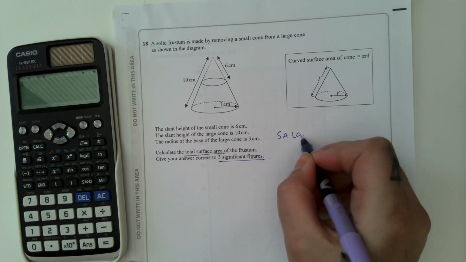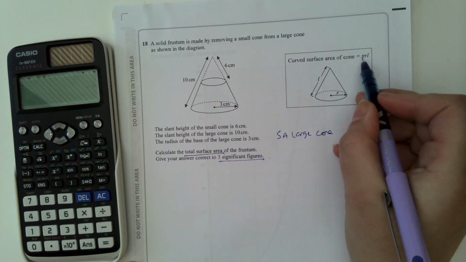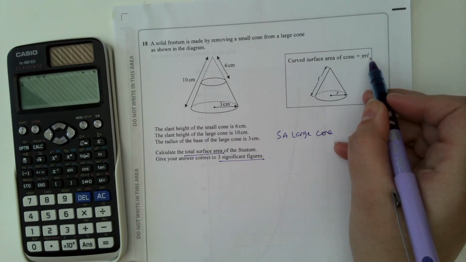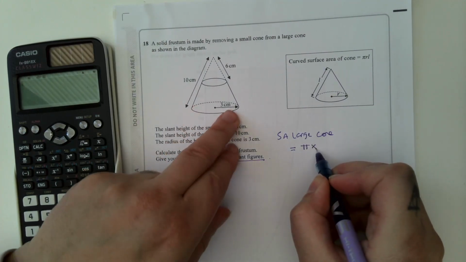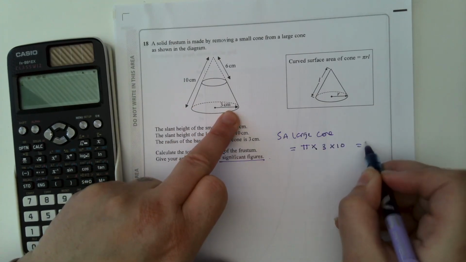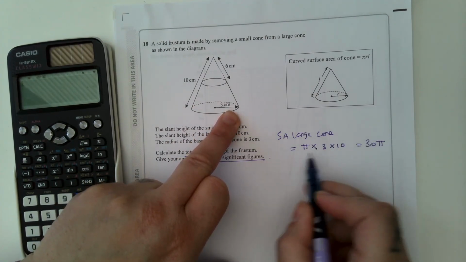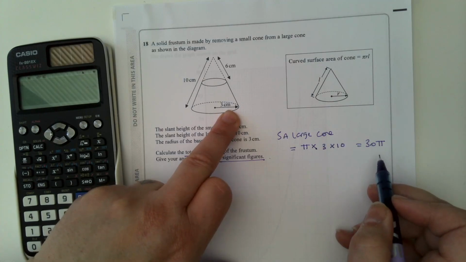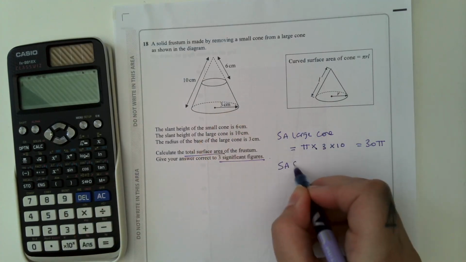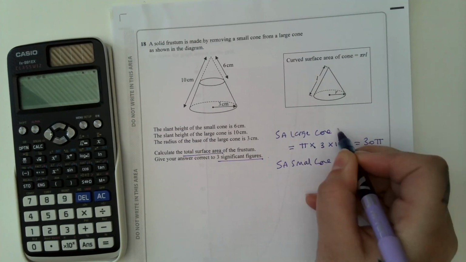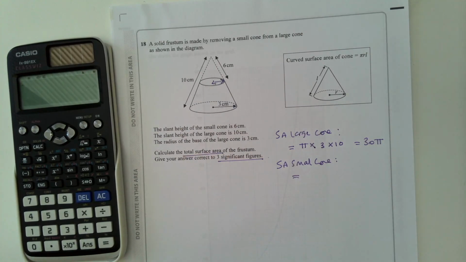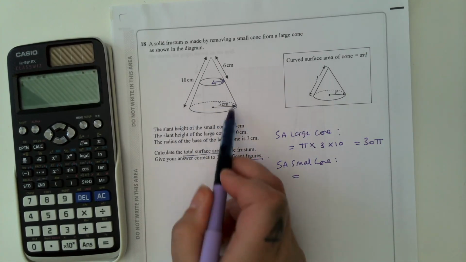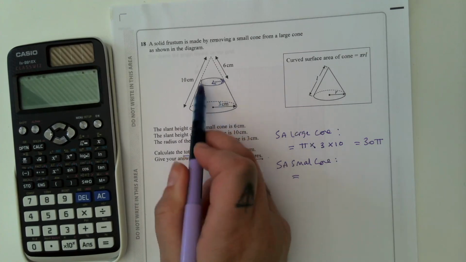So the surface area of the large cone, we need pi times the radius times the length, the slanted height there. So for the large cone, it's going to be pi times 3 times 10, which is 30 pi. I'm going to leave it as 30 pi because it makes my life easier. When I find the surface area of the small cone, I need to know the radius.